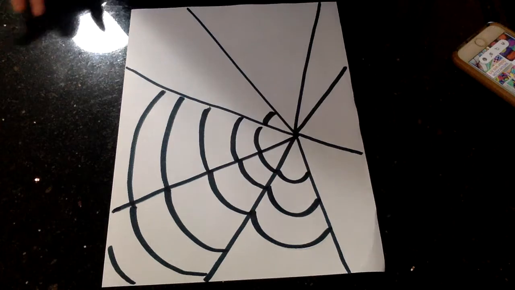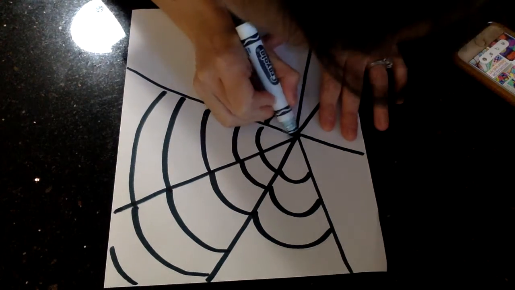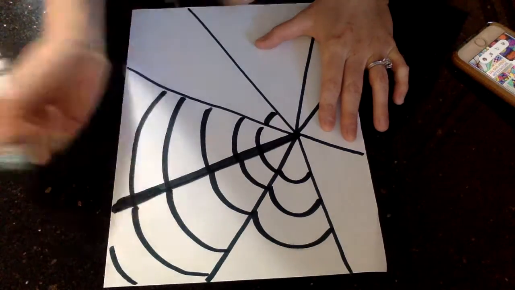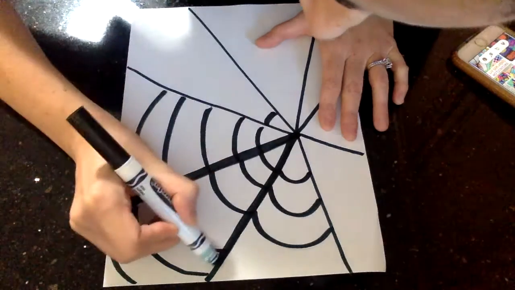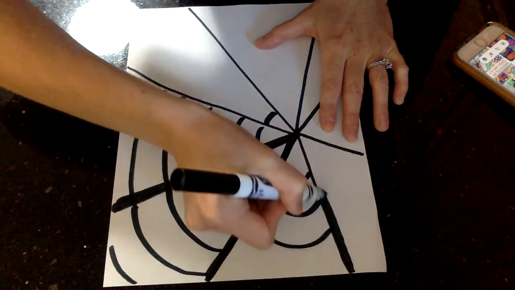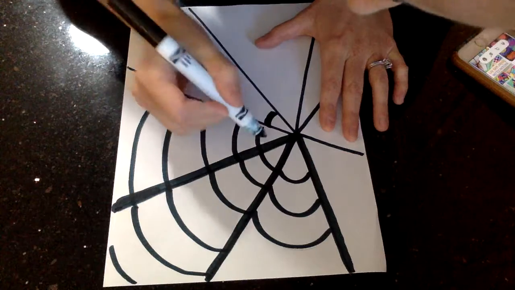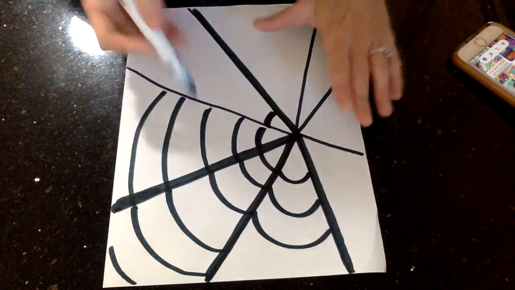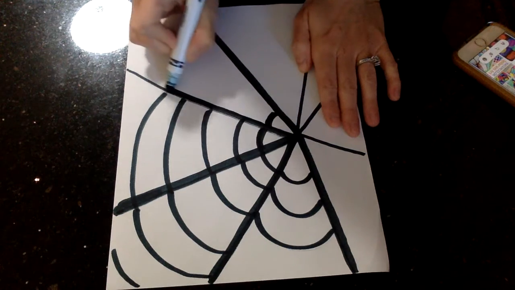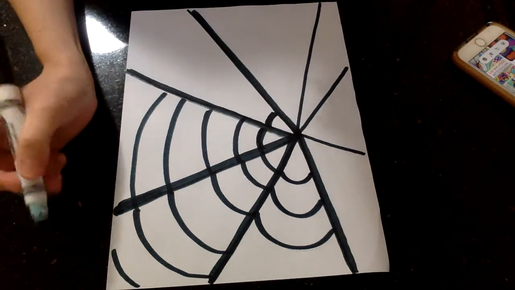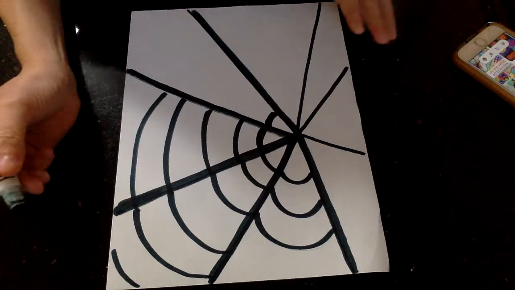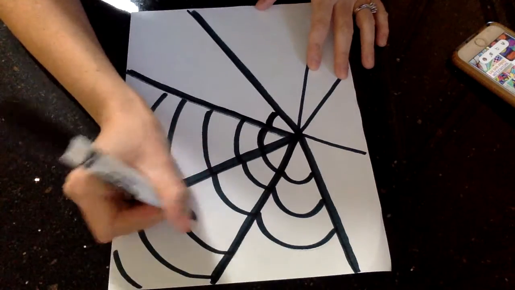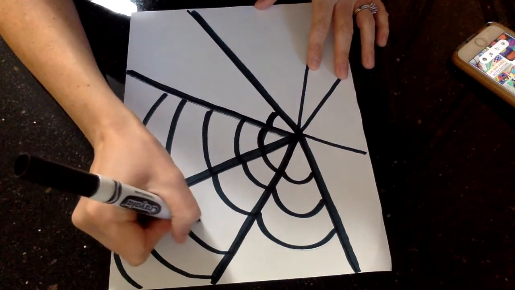Okay, after you do that with pencil, I want you to find a black marker, a black crayon, a black pen, a black colored pencil, and I want you to go over those pencil lines and make them nice and thick. That way, your spider web will really show up. Right, thick lines. After we go through with our thick lines, if you would like, you could add a spider or spiders.